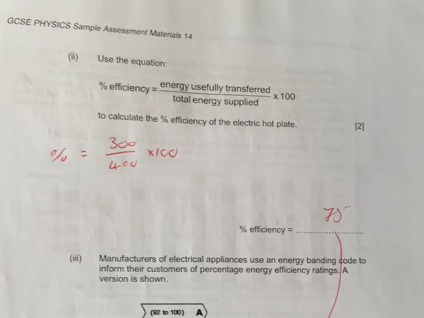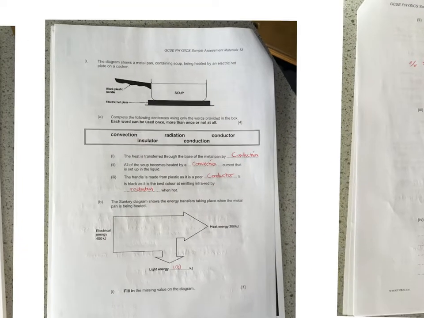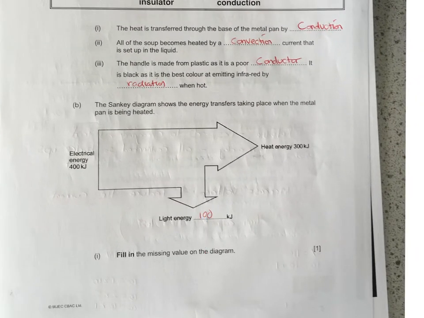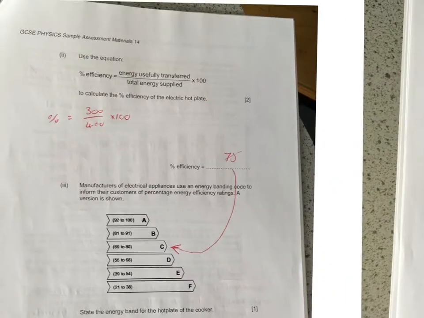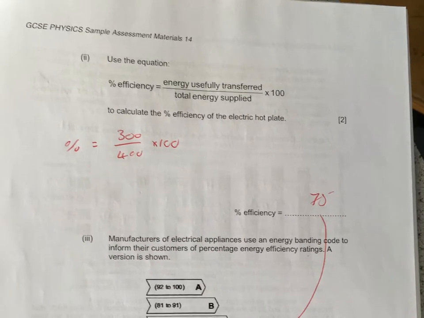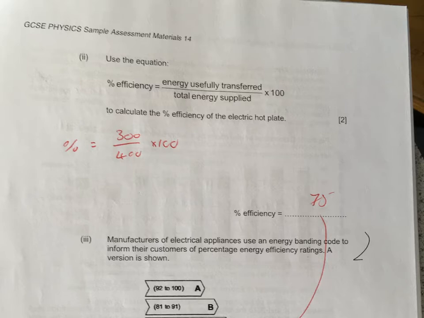And again, for 2 marks, they're giving you the equation here. Don't forget it's at the front of your book as well. They just want you now to calculate efficiency. Well, it's useful over total. My total was 400 going in. My useful was 300 going across. Times 100. That 100 is not wasted. That 100 is coming from this percentage efficiency there. So don't think that is the 100 from there. It's not. It would be 100 no matter what that number was, because it's a percentage question. It comes out to be 75% efficient, which is really, really good.